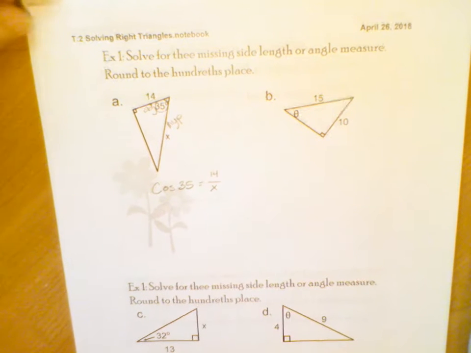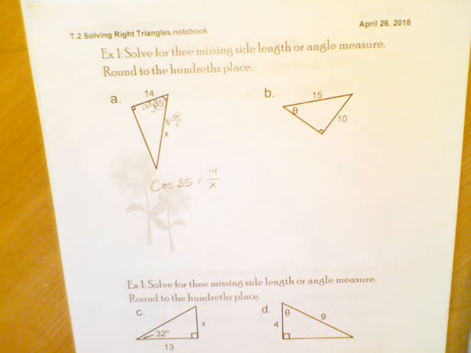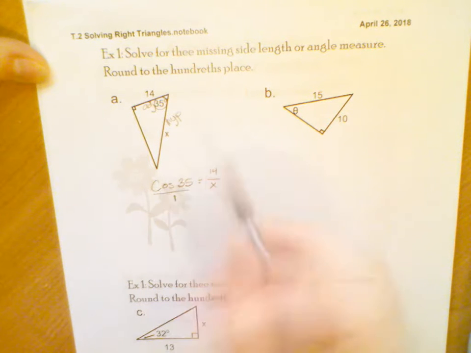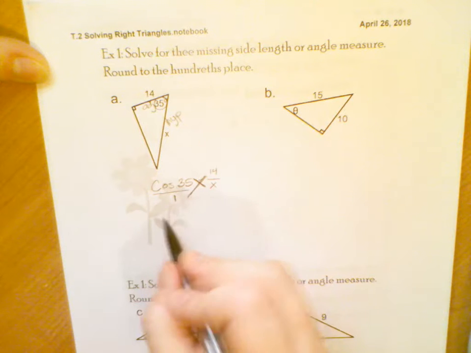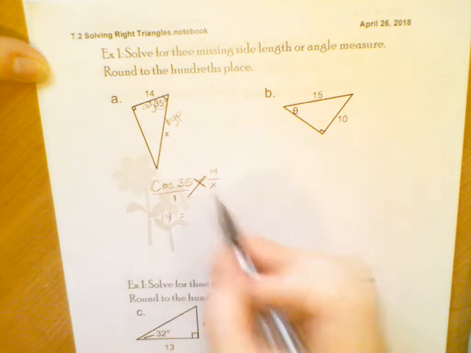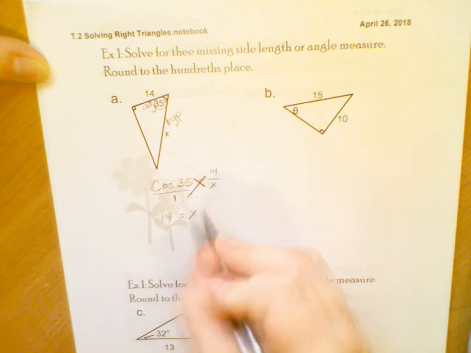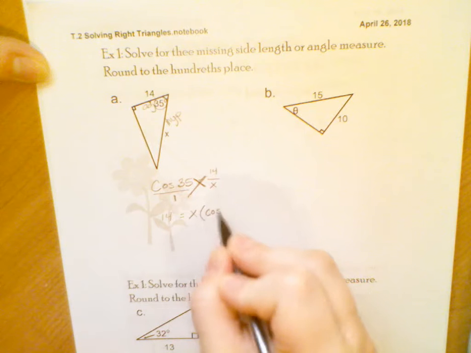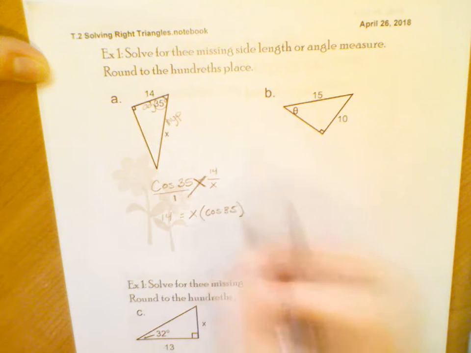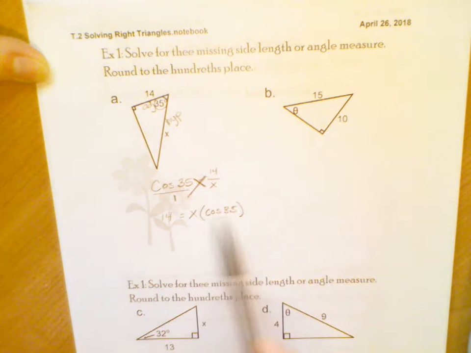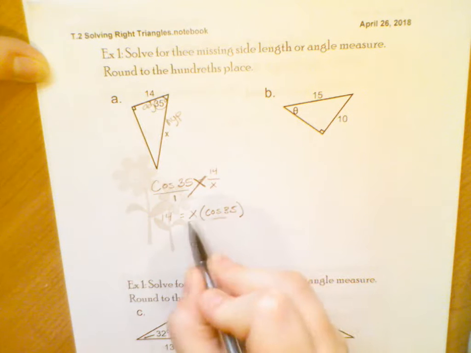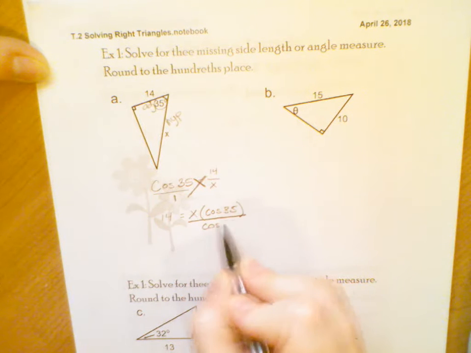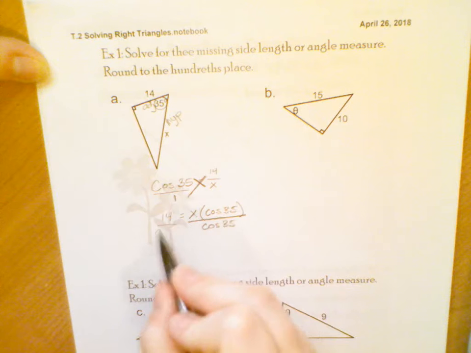Now I need to solve for x. So I'm going to put this over 1, and cross multiply. I've got 14 times 1 is 14. X times cosine is x times cosine 35. Now these move together, these don't separate. So if I'm solving for x, this is being multiplied, so I'm going to divide by cosine of 35 on both sides.